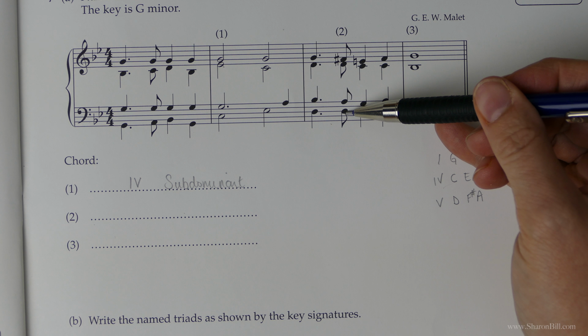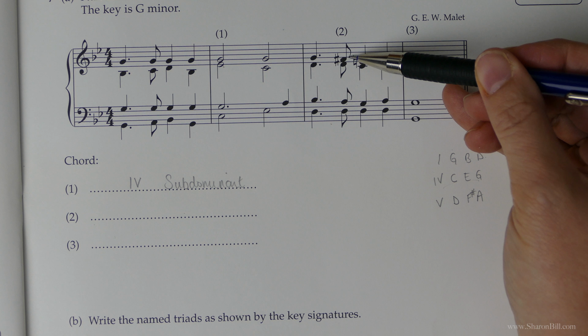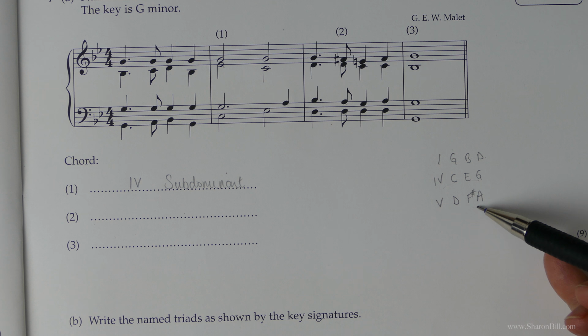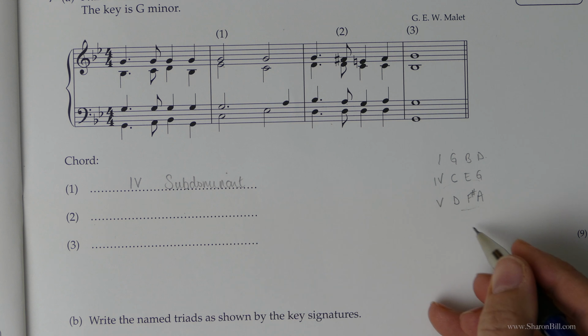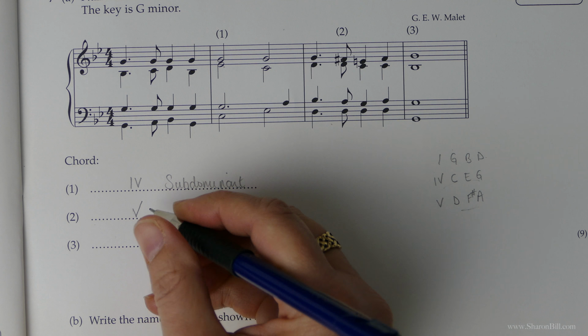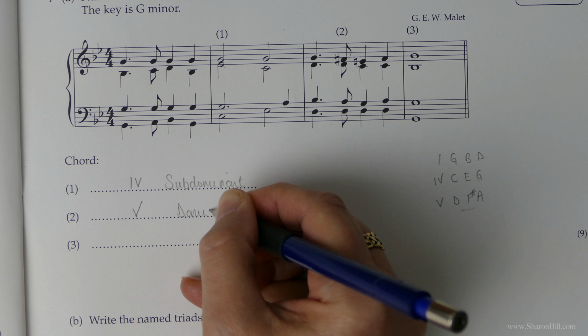Next one, we got D, A, D, F sharp, and that F sharp straight away tells us we're in chord 5, but all of the other notes will confirm that. That's the dominant. You could use either of those.